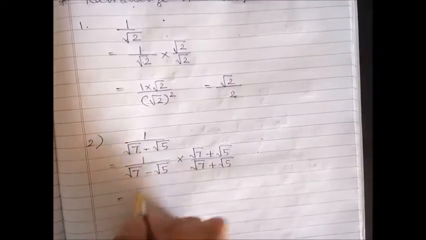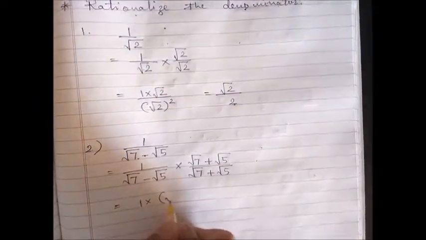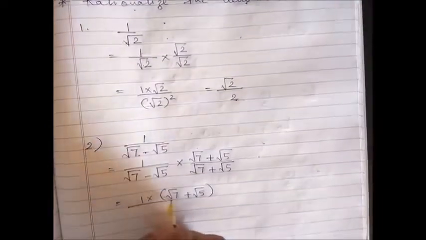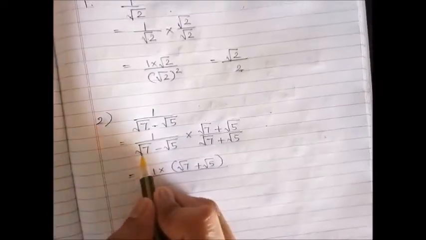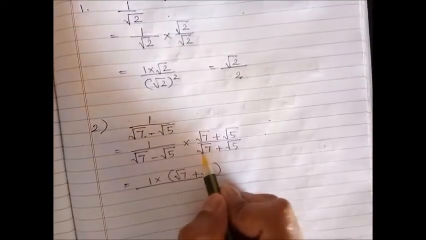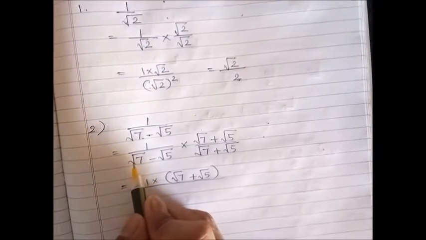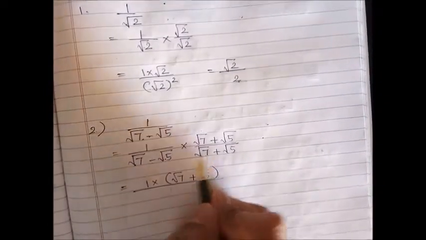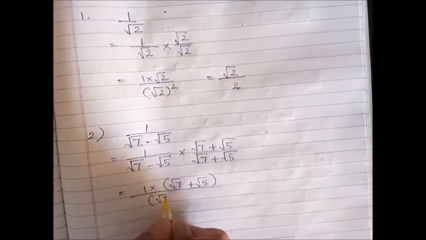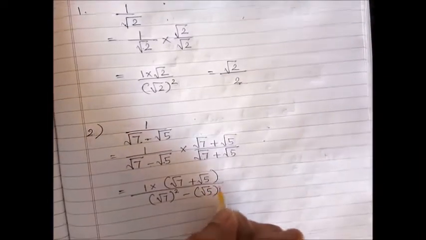Now here 1 into root 7 plus root 5, that is 1 multiplied by root 7 plus root 5, whole divided by root 7 minus root 5 multiplied by root 7 plus root 5. That is a minus b and a plus b, so here will come root 7 square minus root 5 square.